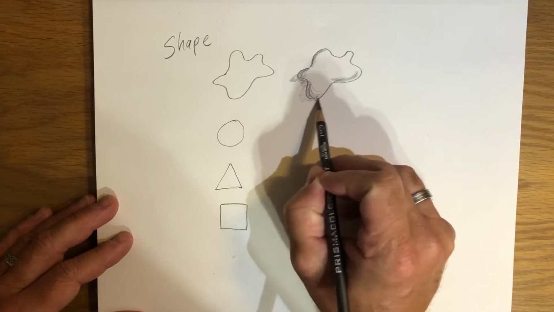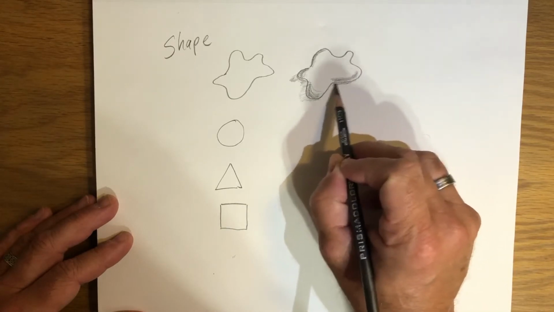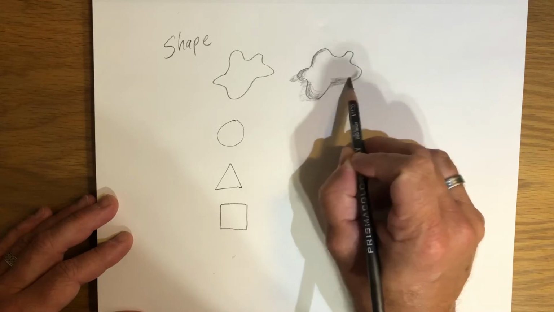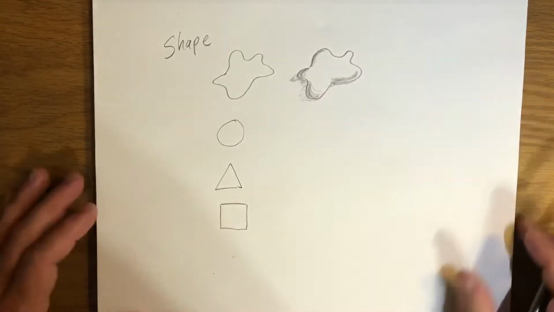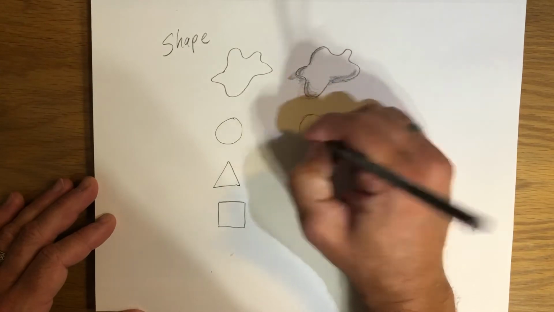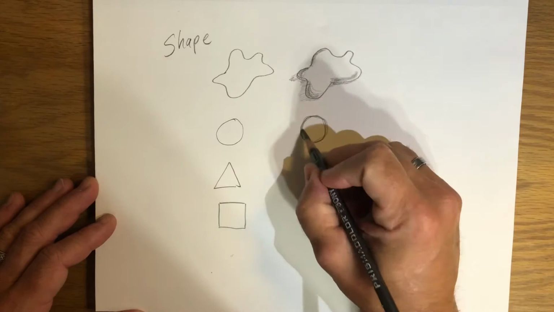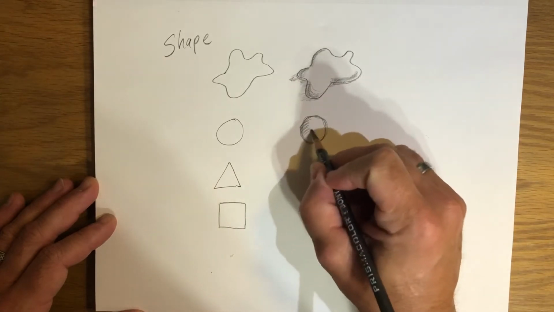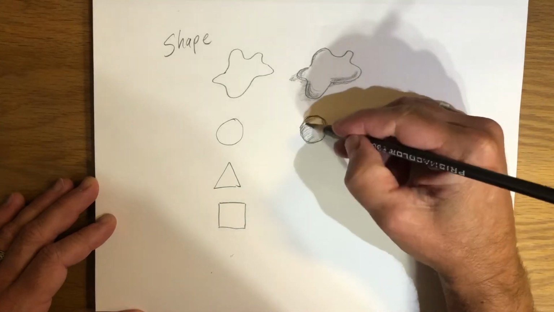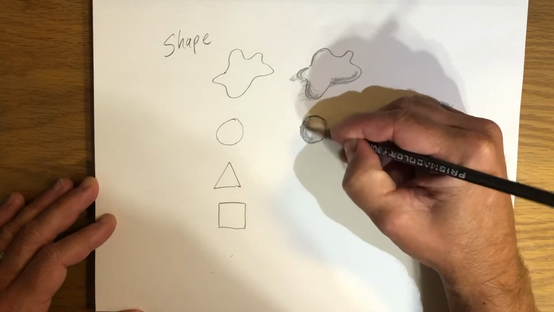Little shading, little shadow, and you have a form. So we took a circle and we turned it into a sphere by adding some shading to reveal the form.